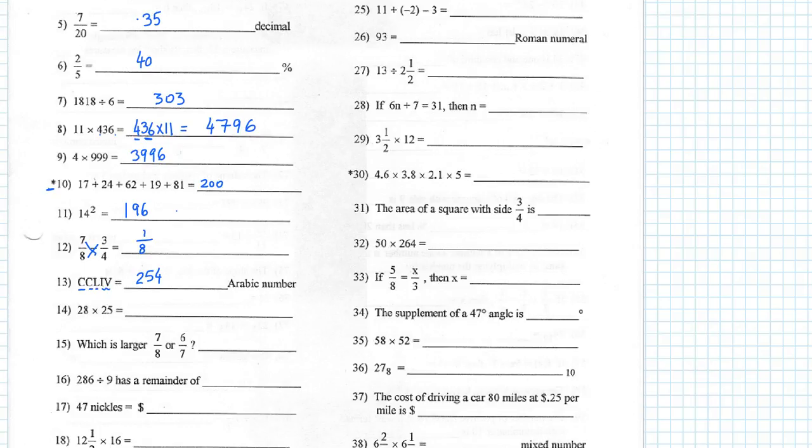Question 14. What is the product of 28 and 25? So the trick over here is, again, you have to do this mentally. Whenever we have a number 25, we just change that to 100 divided by 4. So now you can see that 28 and 4 can cancel, so this is 7, so the answer is 700.